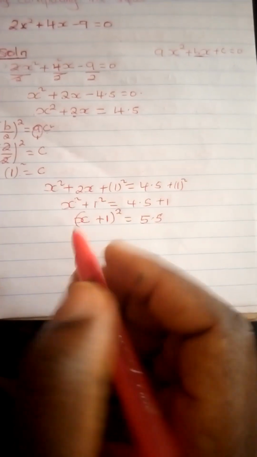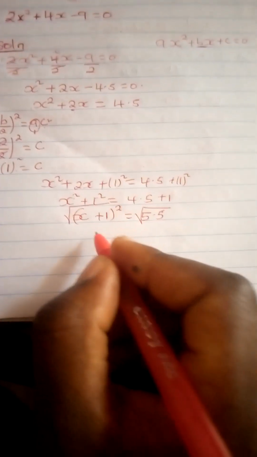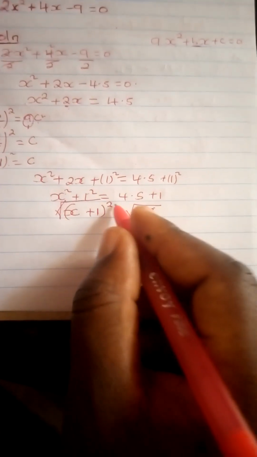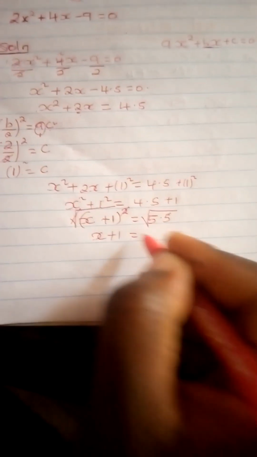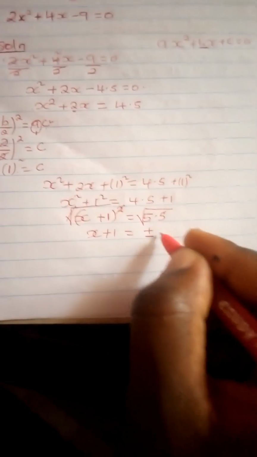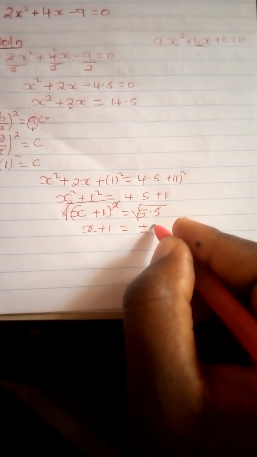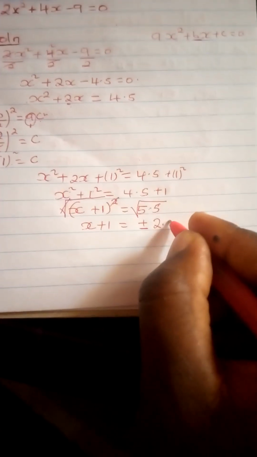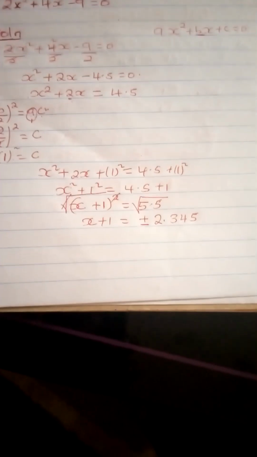Then from there, remember, the way to eliminate the square is by getting the square root. So we find the square root on both sides. The square root and the square cancel out, and we remain with x plus 1 equals plus or minus the square root of 5.5, which, using your calculator, you will get to be 2.345.